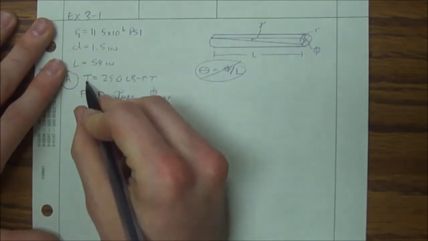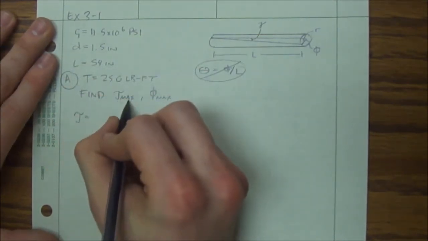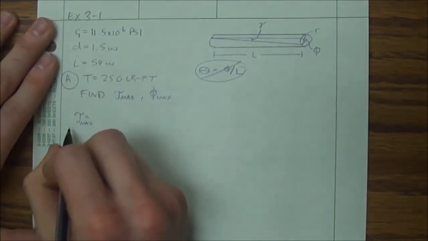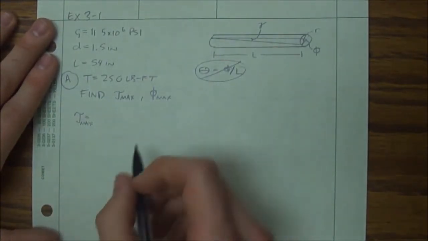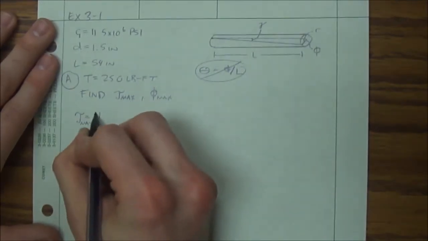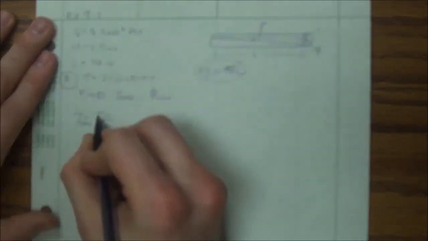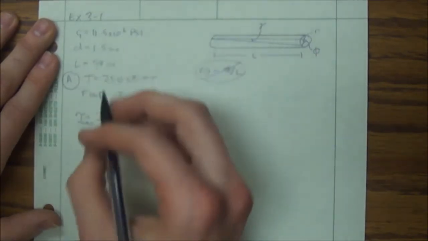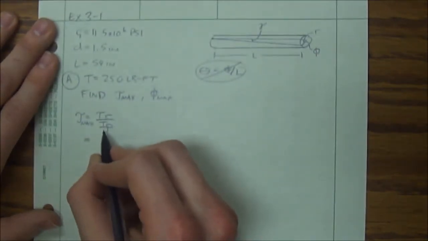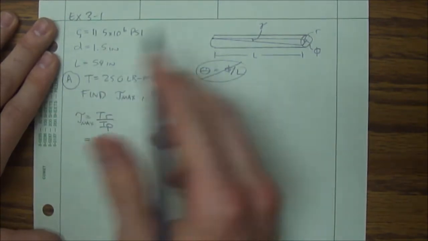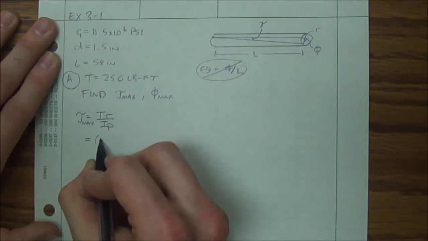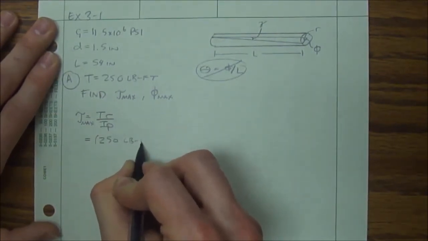So if they give us torque and I'm trying to find tau max, then my thinking is I'm going to start just by writing tau max equals and finding what equation I know. I just happen to know this equation. Do we know our torque? Yes, we do. Do we have a radius? Well, we have a diameter, so yes, we do. Polar moment of inertia. It's another formula that you should memorize for circles. Torque is 250 pound-feet.